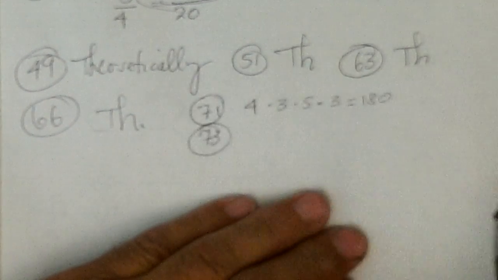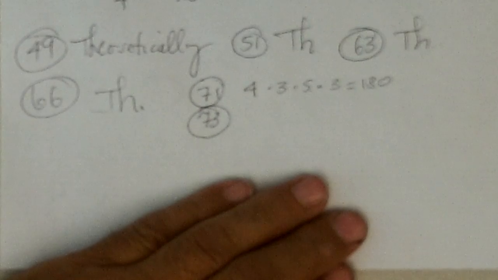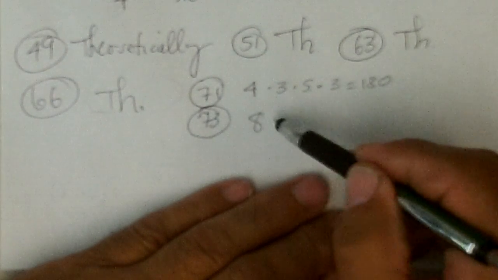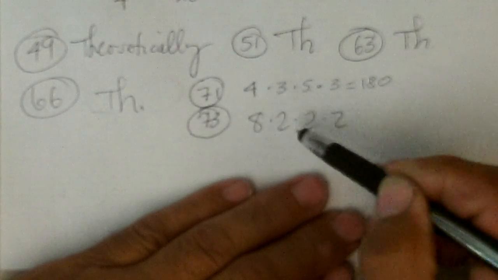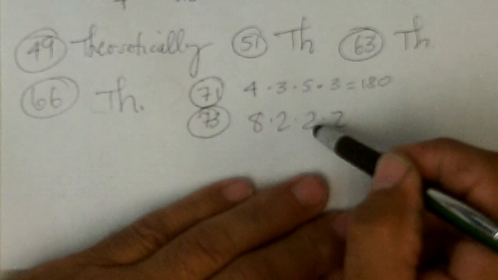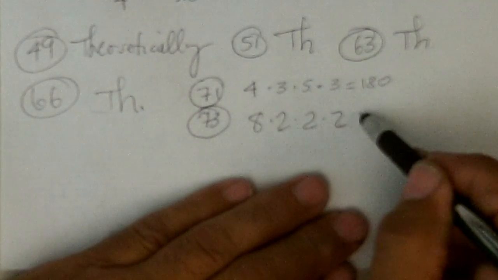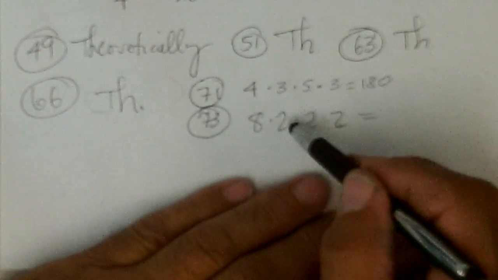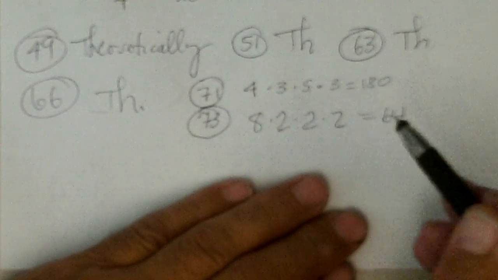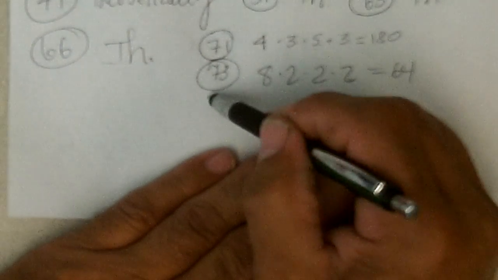73. 73 says, model car you're considering comes with or without air conditioning, with or without sunroof, with or without CD player, and 8 stock colors. So we got 8 times 2 times 2 times 2. With or without air conditioning, with or without the sunroof, with or without, what was the other? CD player. So that's 8, 16, 32, 64.